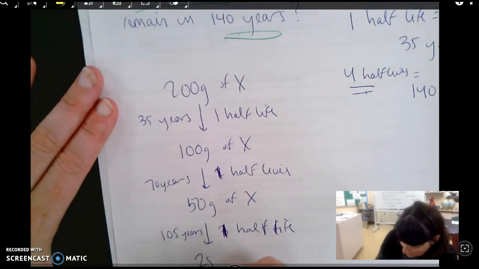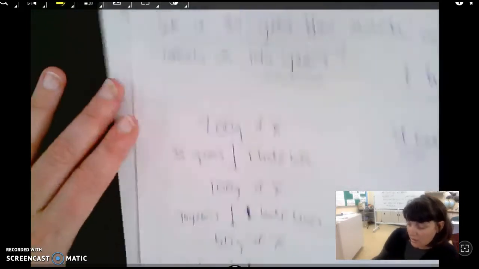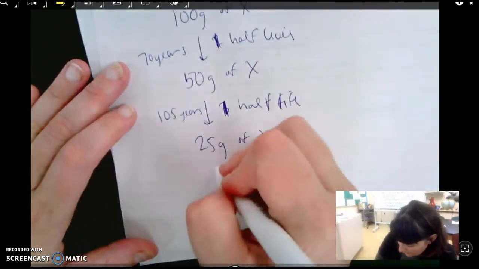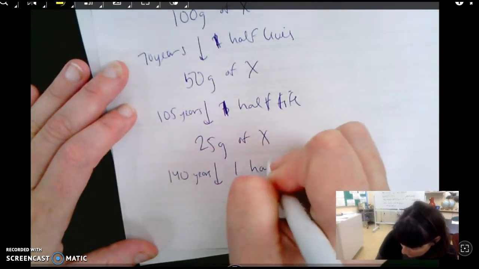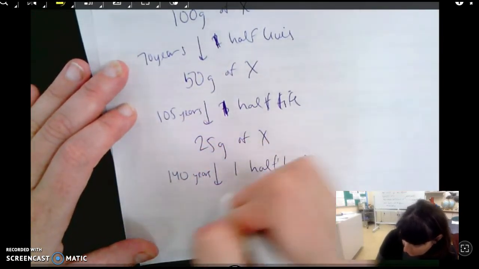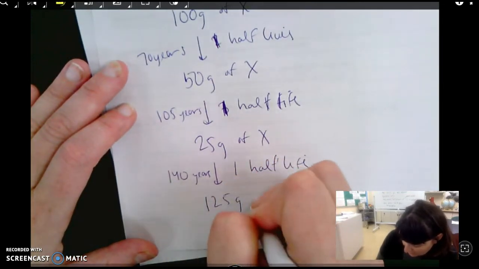Then I have 25 grams of X left. Oops, I'm going off the page. And then finally, after 140 years, I have 12.5 grams of X left.